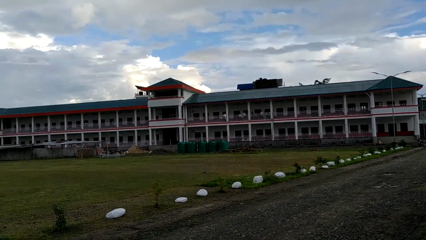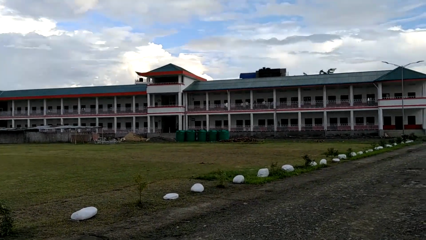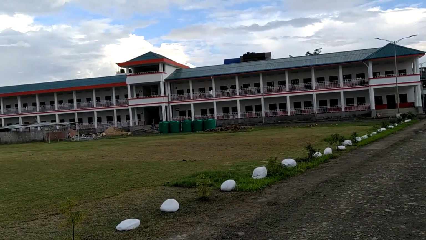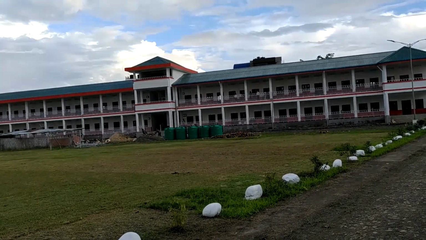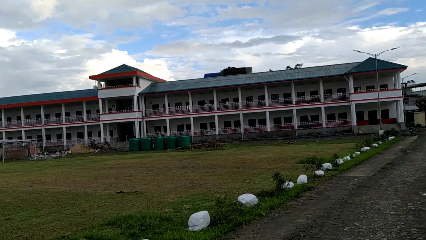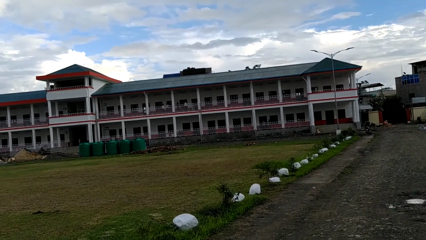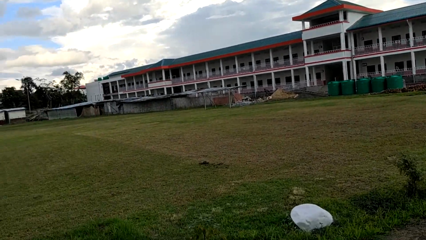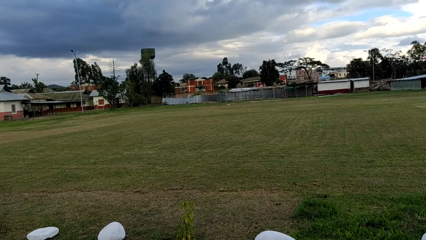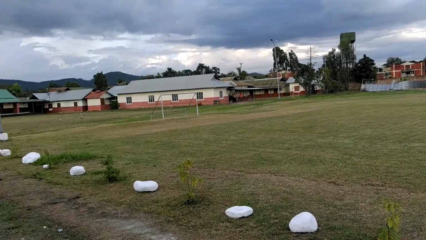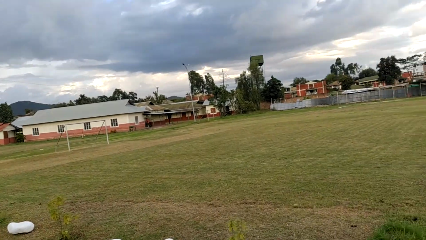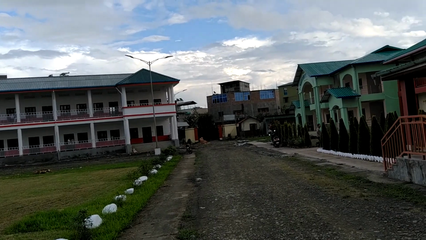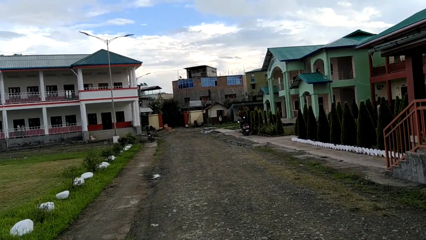This is the new secondary block of Ramakrishna Mission School Imphal. The building was under construction and now finishing touches are going on. This runs along the southern boundary of the school campus, and as we can see, this is the sports field. We are moving towards the southern gate of the school.